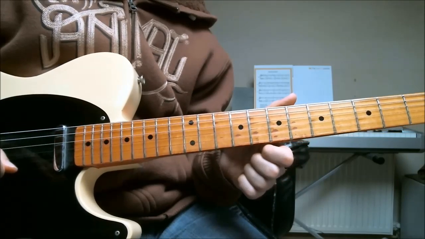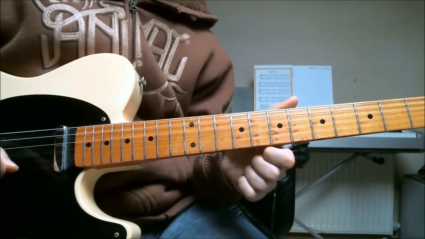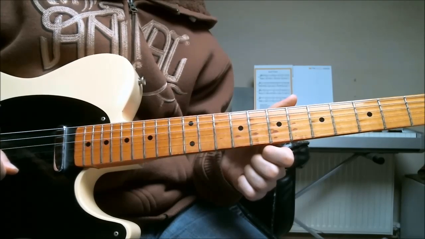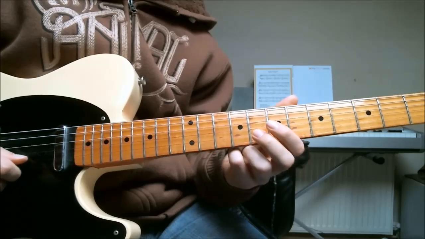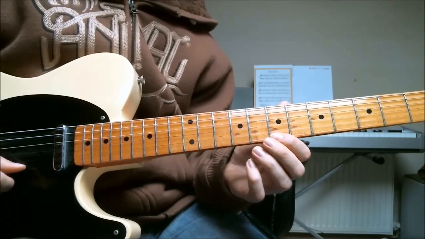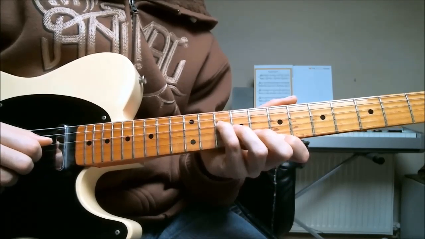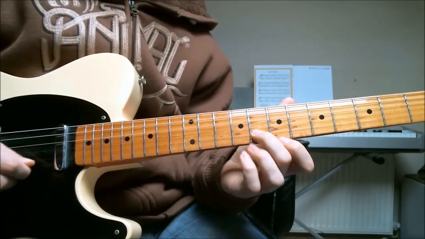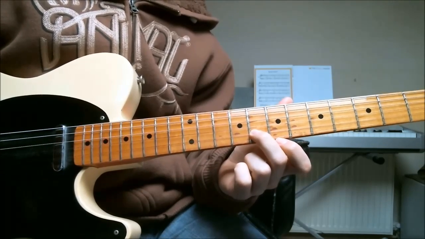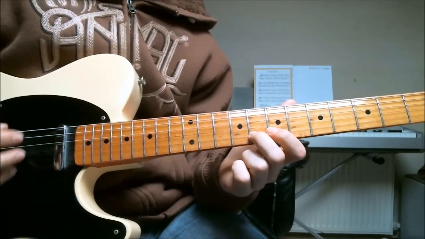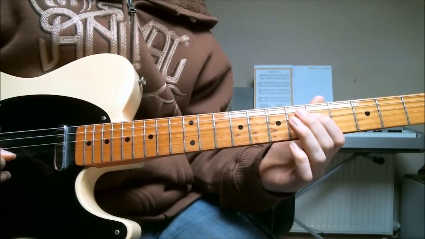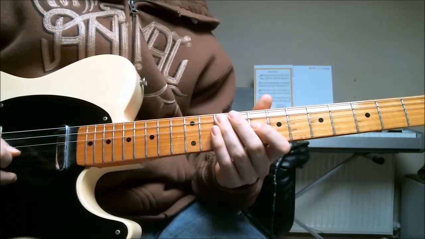So this term, drop 2 chord, what that means is we drop the second note from the top of the chord, which is the G. The top note would be the B natural. The second note from the top would be the G, and we drop it down an octave. So if we get that G and play it on a lower octave, we can play it there.